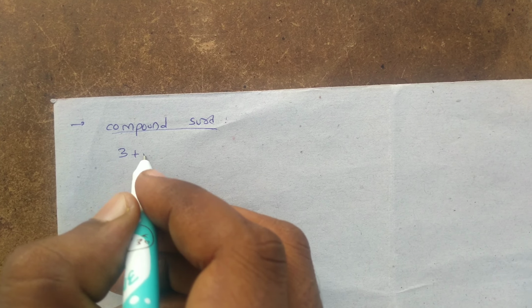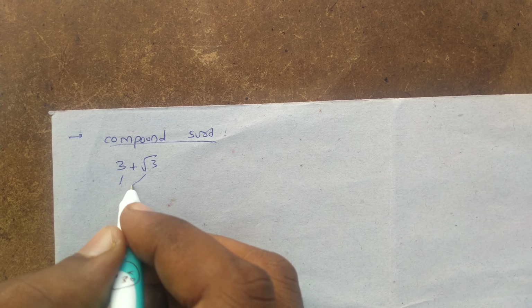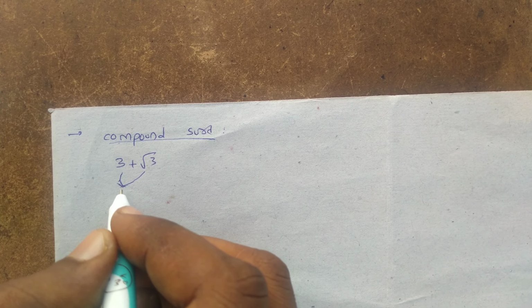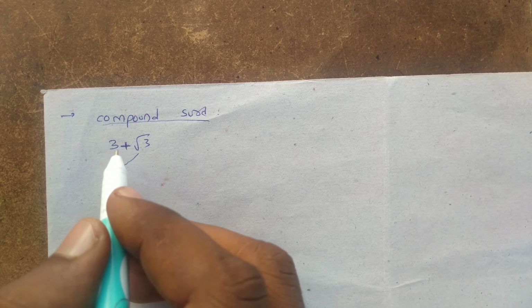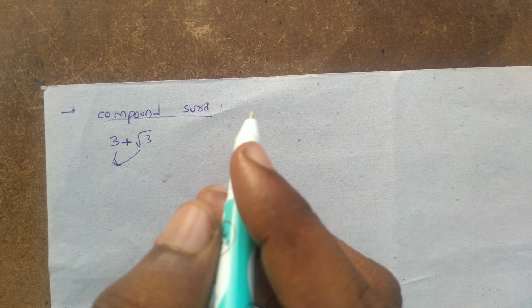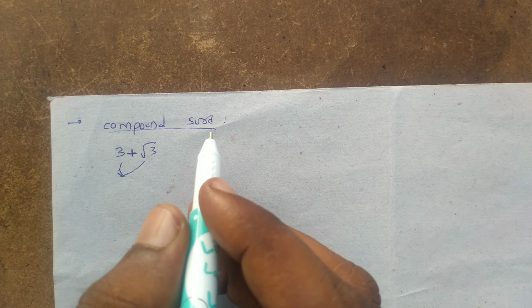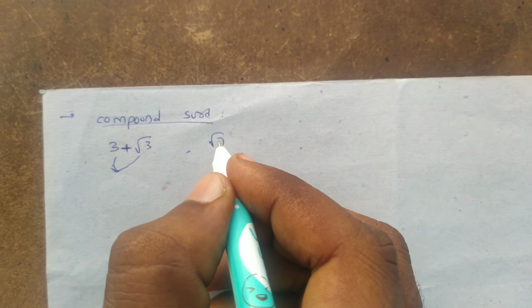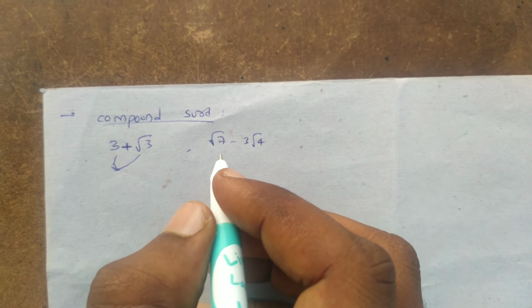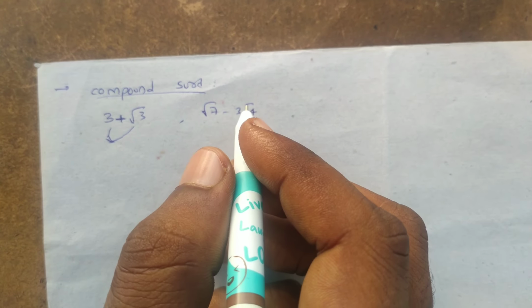Suppose 3 plus root 3, here 2 terms are there, so it is a compound surd. 3 is there, root 3 is there, and we are adding them. You can take one more example, like root 7 minus 3 root 4. This is a compound surd.